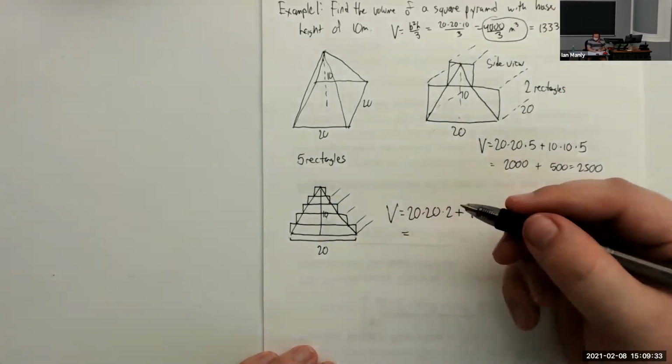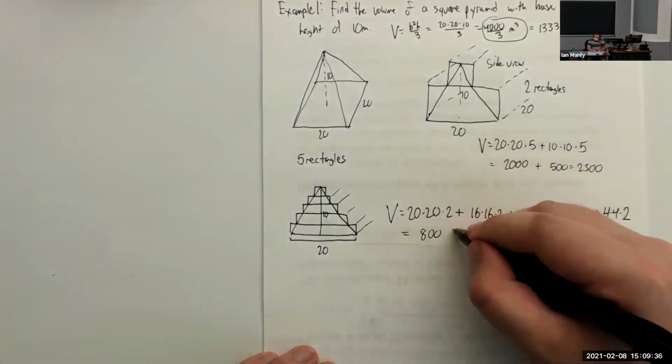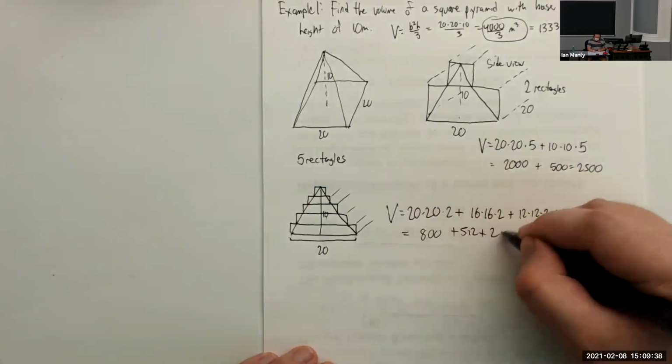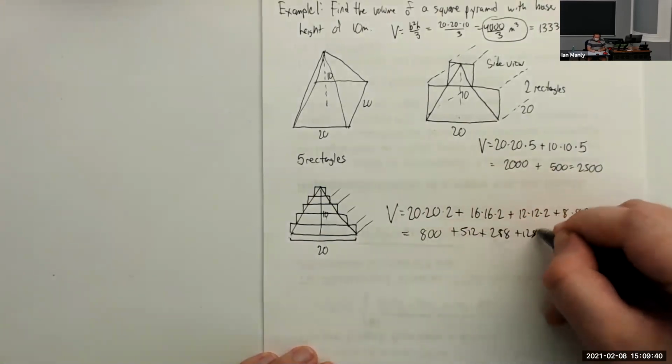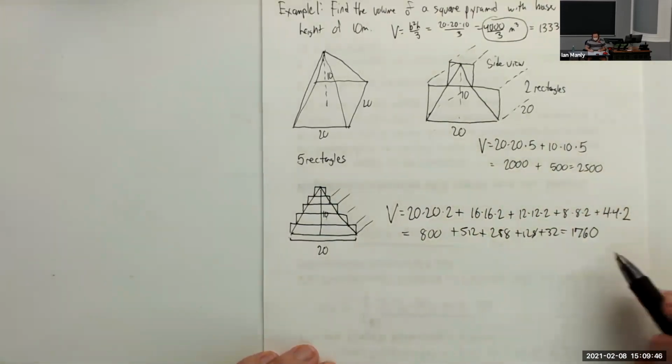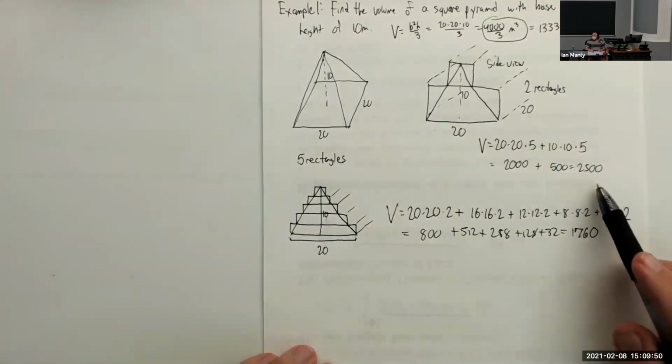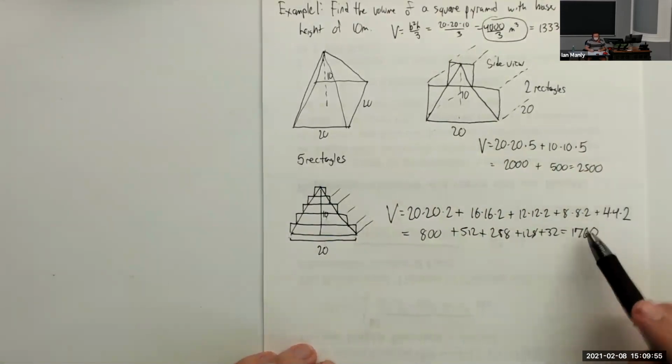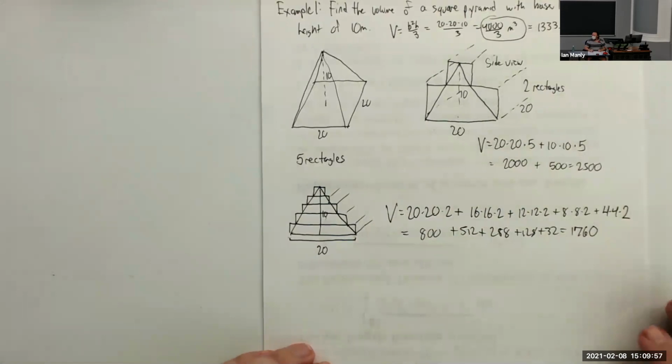Okay, and to save time, I added all of this up in advance. So this is 800 plus 512 plus 288 plus 128 plus 32, and that adds up to be 1760. All right, now is this a good approximation for the size of the pyramid? Well, it's certainly not as bad as the previous one. It's not double the size. And it's getting closer to that 1333 that we know it's going to be, but it's not quite there yet.